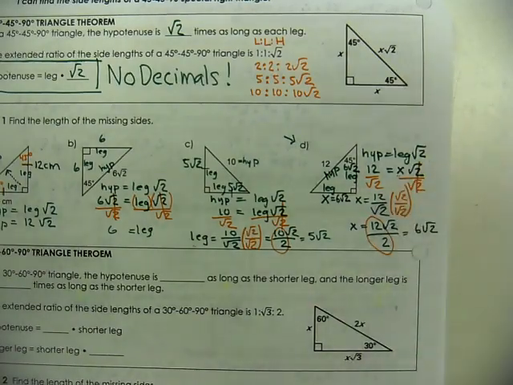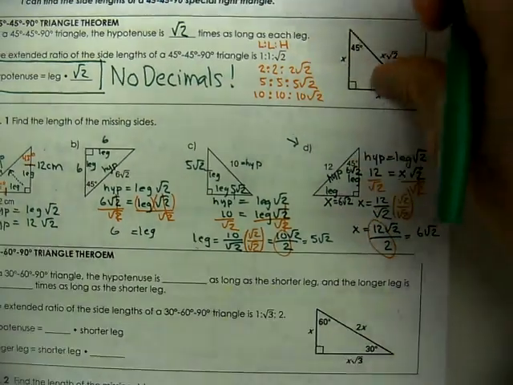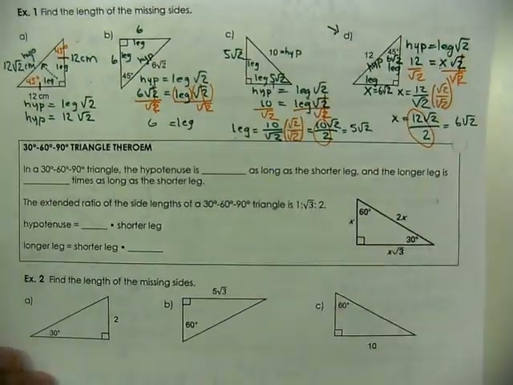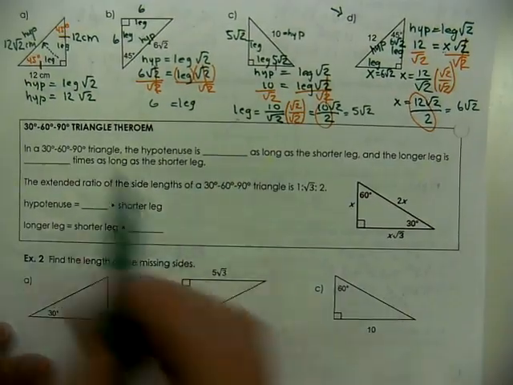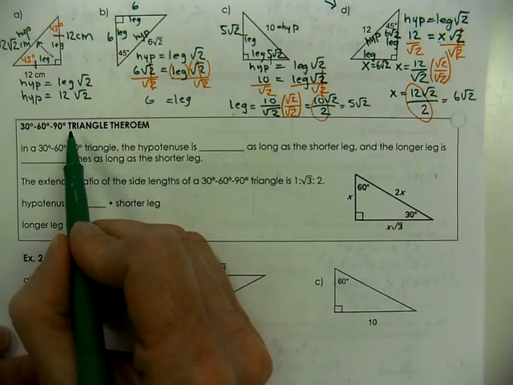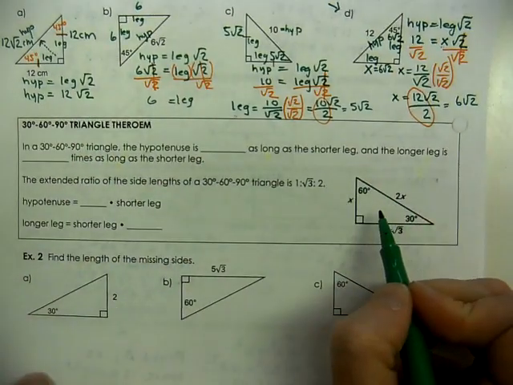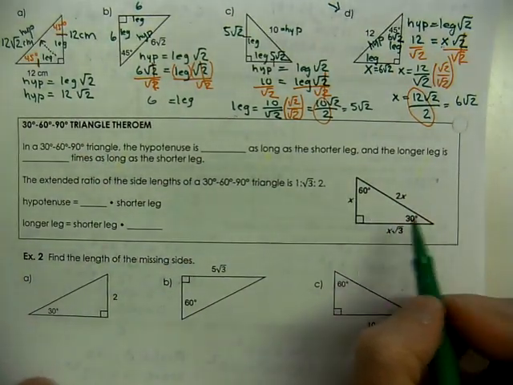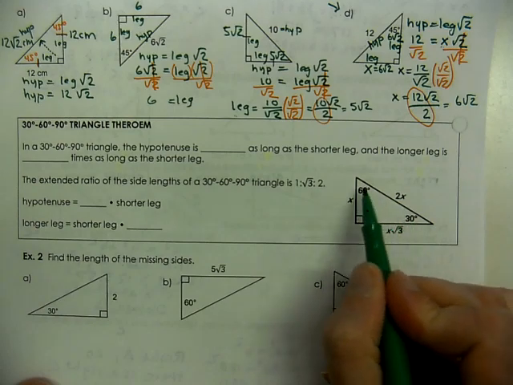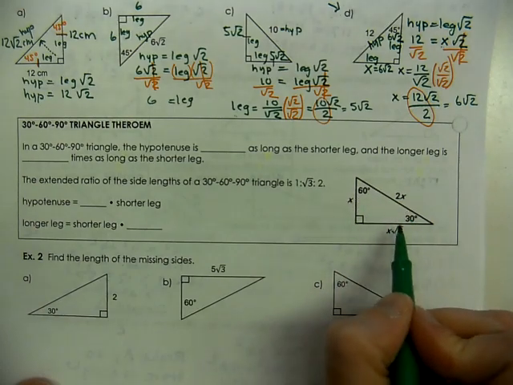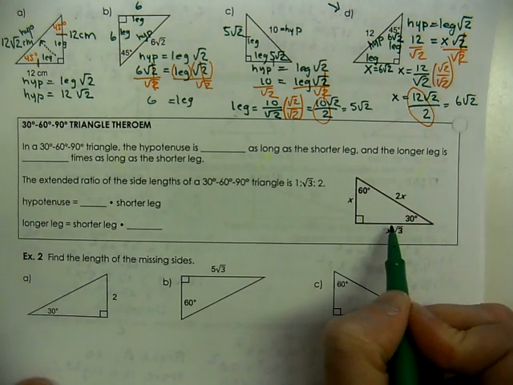So that's the first of the two special right triangles we're talking about today. We'll have some more examples of the 45, 45, 90 in a little bit, but first let's talk about the 30, 60, 90 triangle. You see that in the box right underneath. So there is your 30, 60, 90 triangle. There it is. And because we have two different angles, then that means we'll have legs that are different sizes as well.